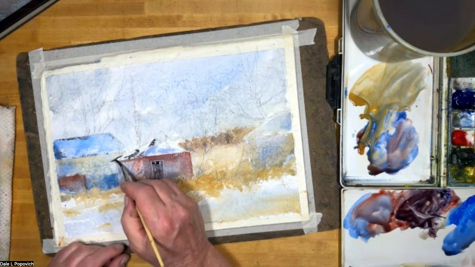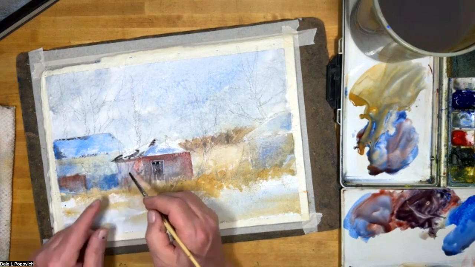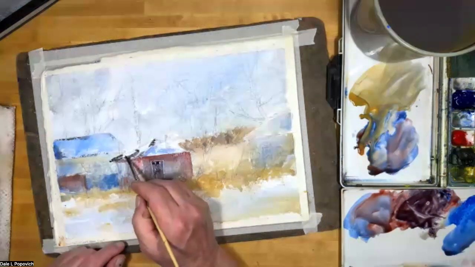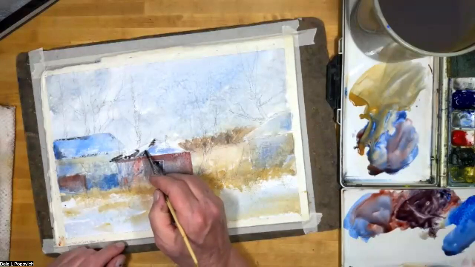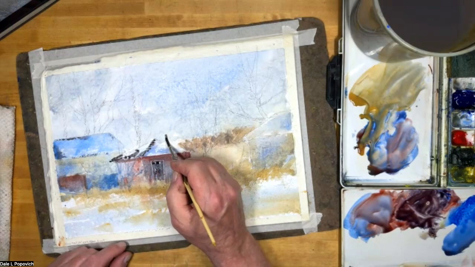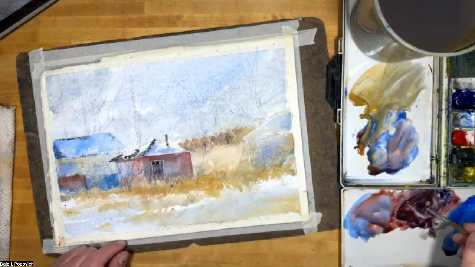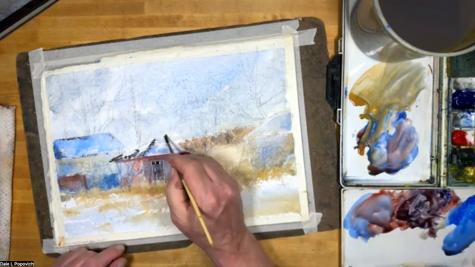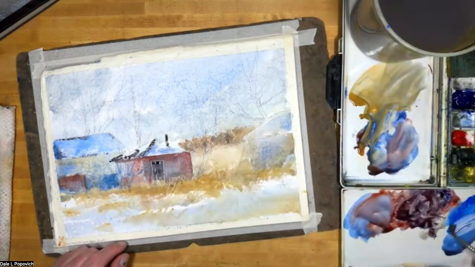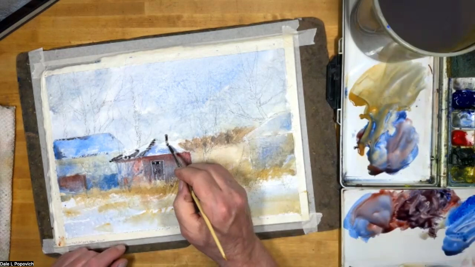I'm going to put some over here to where it plays off of this building. And I'm just being kind of casual with it. The smokestack that I added. And a cast shadow for that.